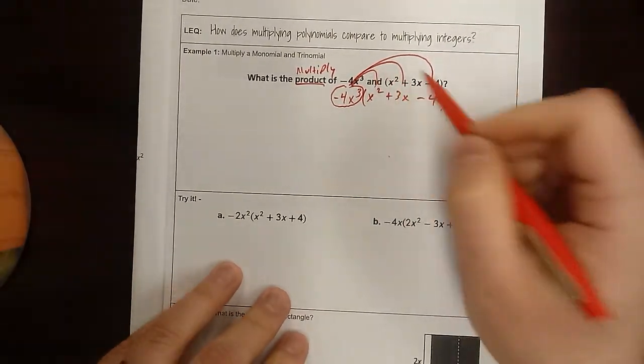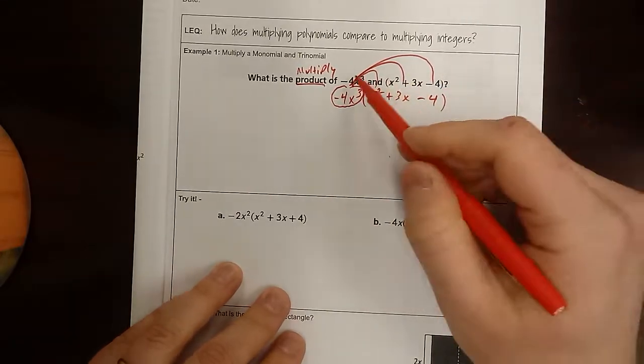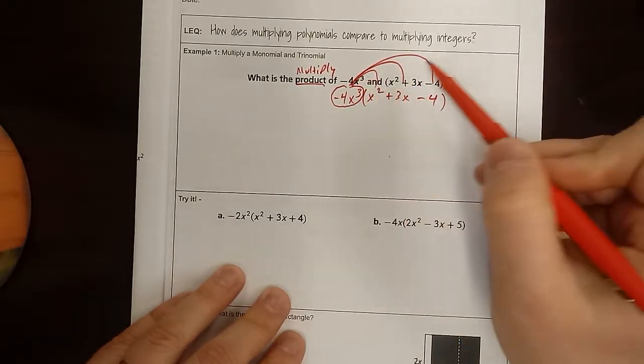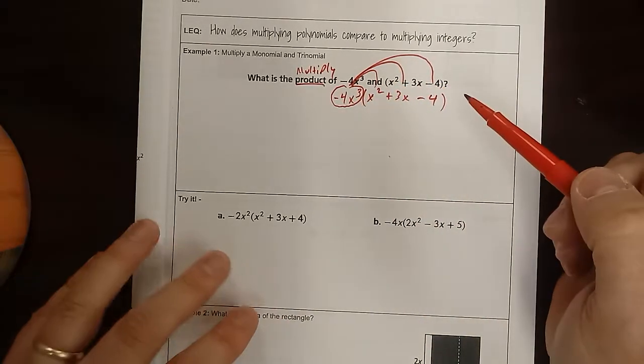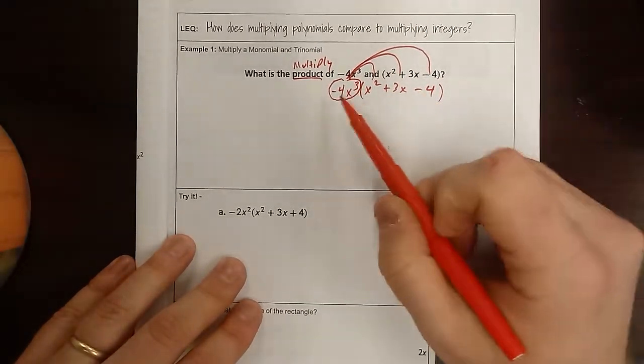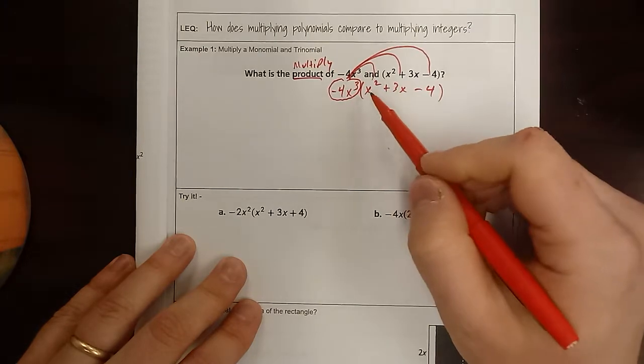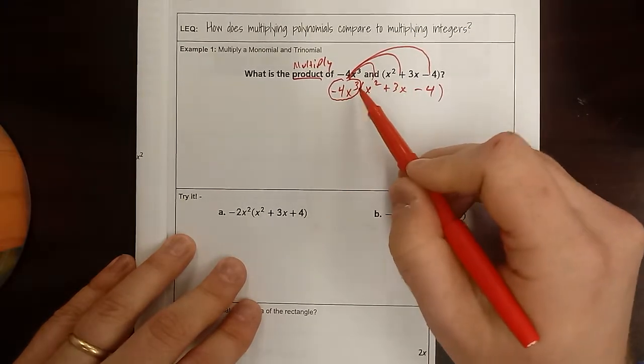It's fun to call these the rainbow or whatever, draw the lines. The lines are just reminding us what we're doing. So you don't have to draw those lines. They're just showing you what you're doing. And then we're going to go through term by term and multiply each of these by this negative 4x cubed.